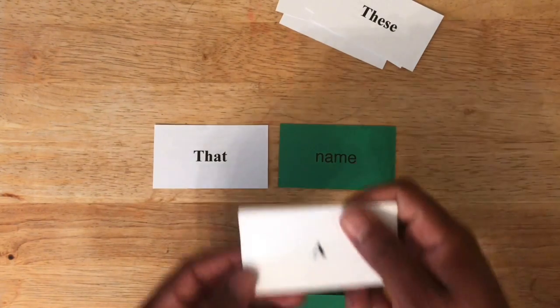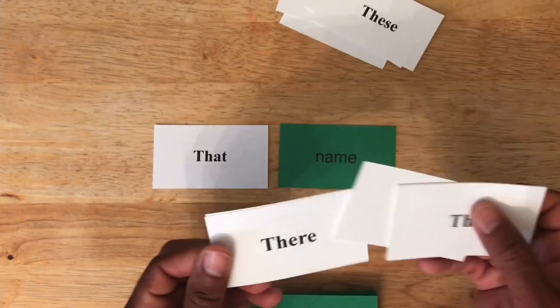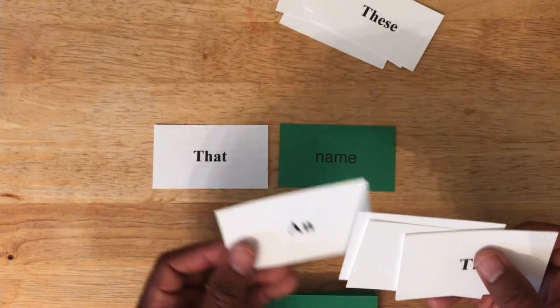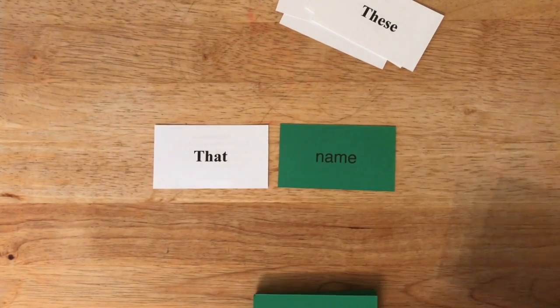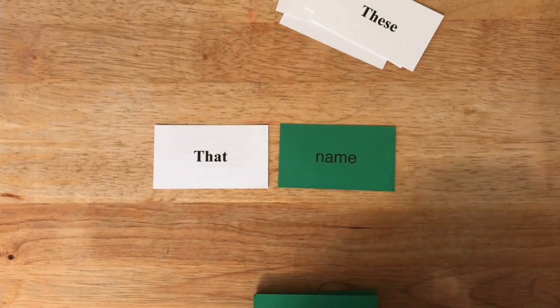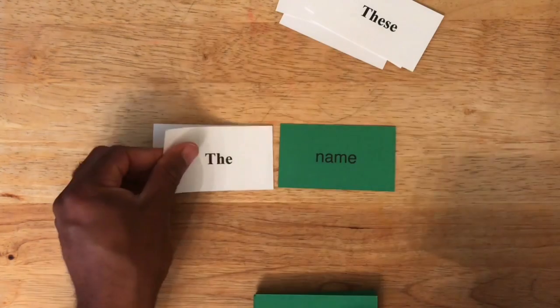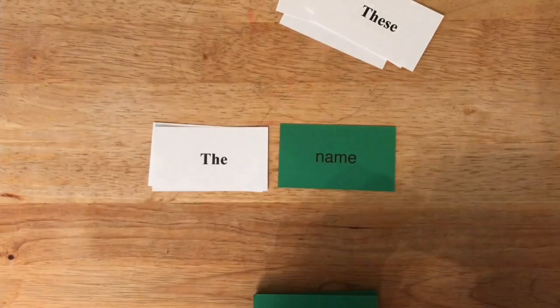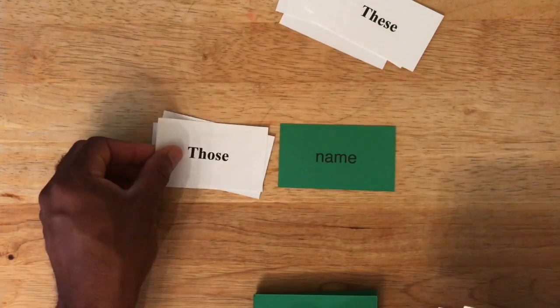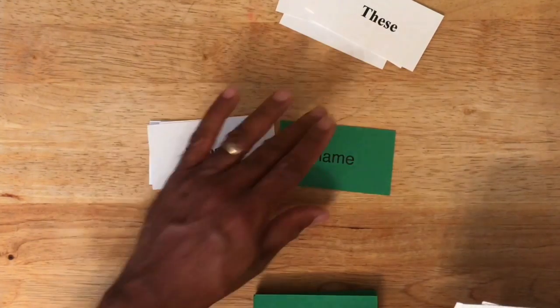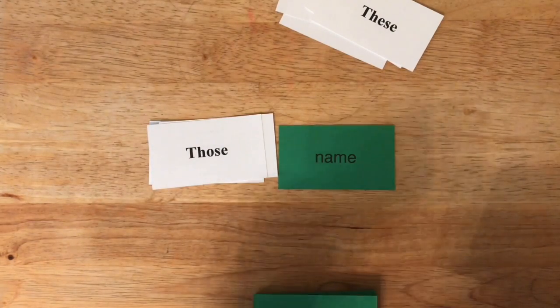So you have these white cards in your pack. Take them out and use them at the beginning of sentences by placing them just before a green card. And it's easier then to begin your sentence. I can say, the name that I love the most is Chris. I could even add an S to this and say, those names sound familiar. So I added an S. I could say those names sound familiar.